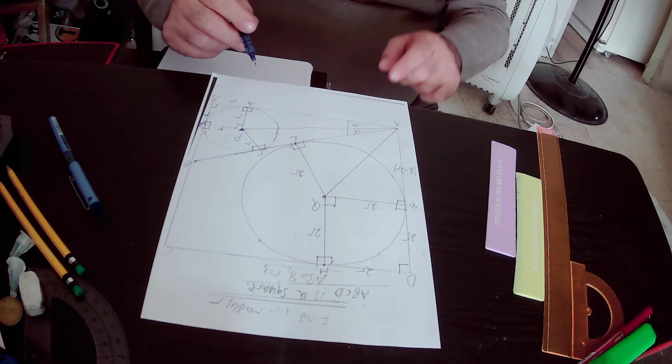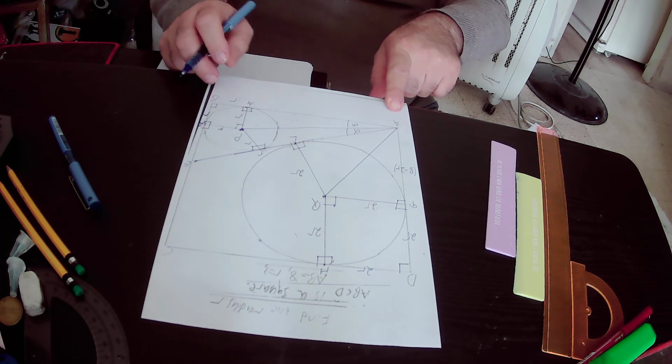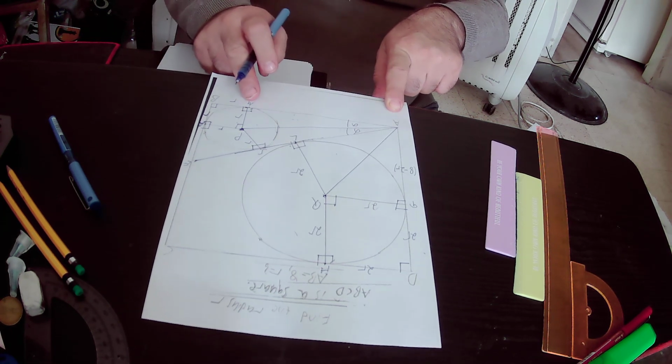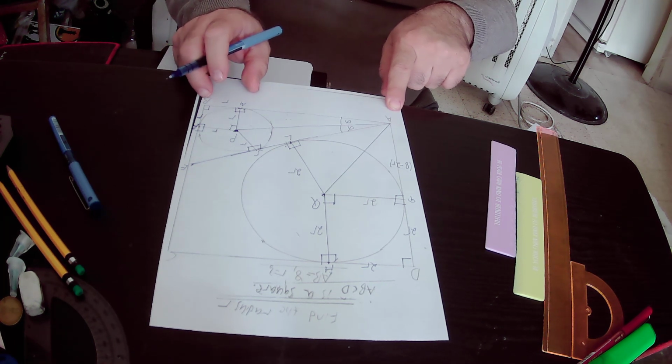the size of AM will be equal to AB minus MB.